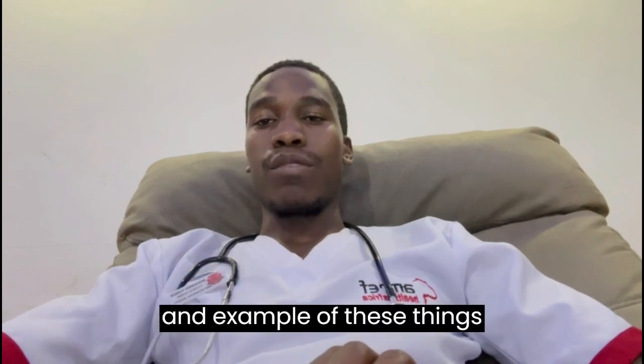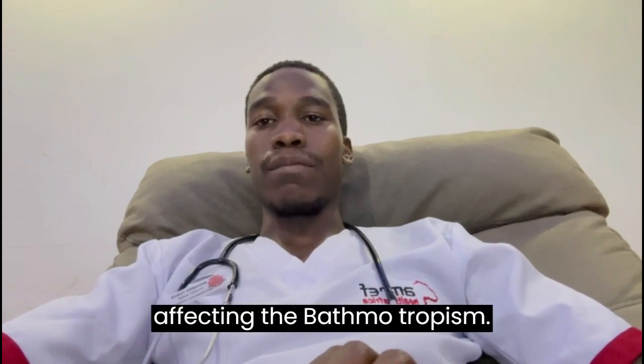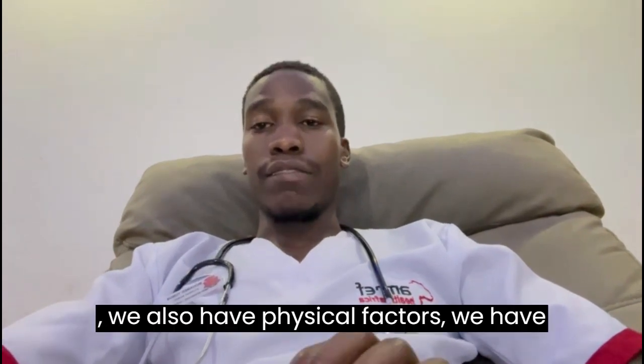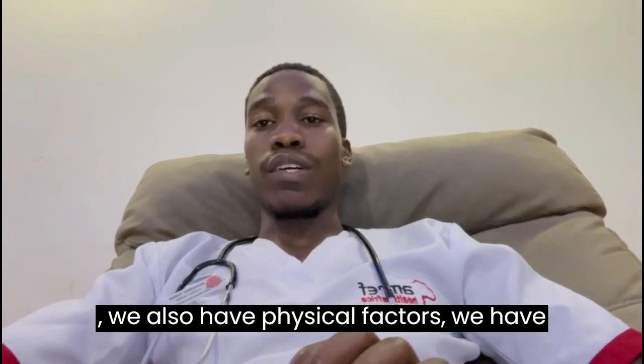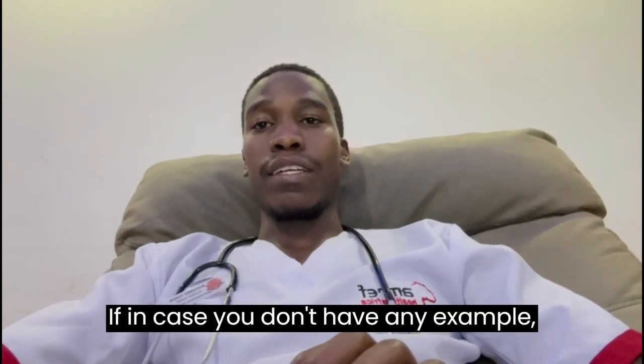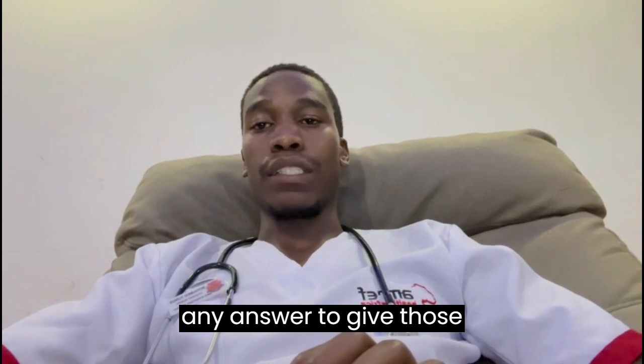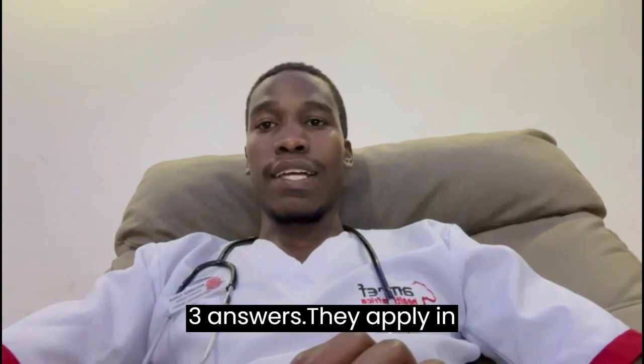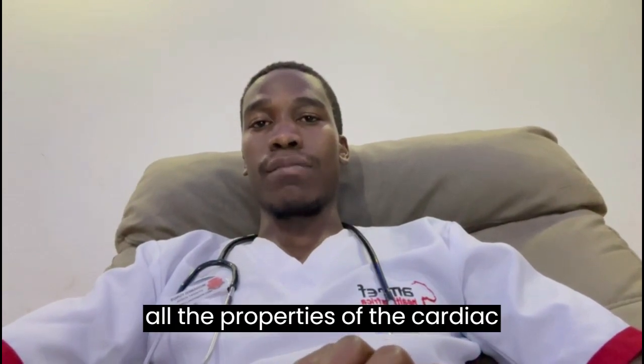Examples of these things affecting the bathmotropism are cardiac innervation. We also have physical factors. We have the chemical factors. They never miss. If in case you don't have any answer to give, those 3 answers apply in all the properties of the cardiac muscle.